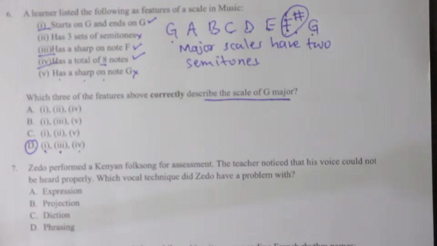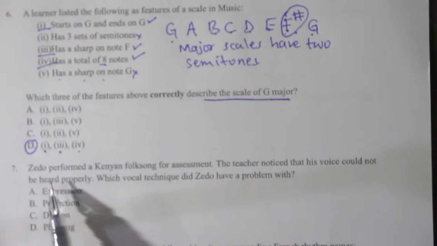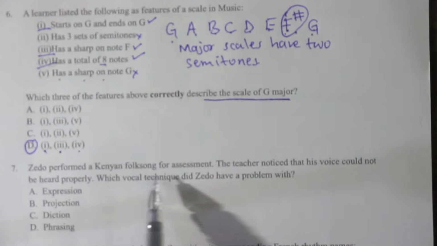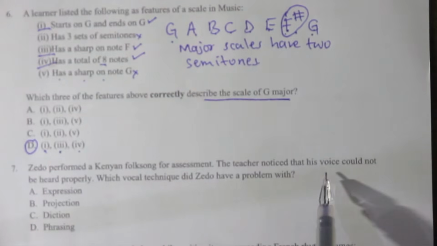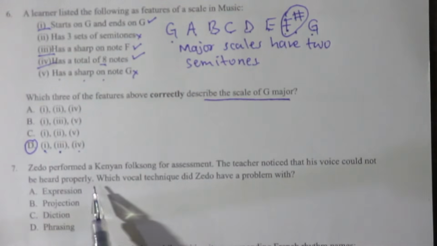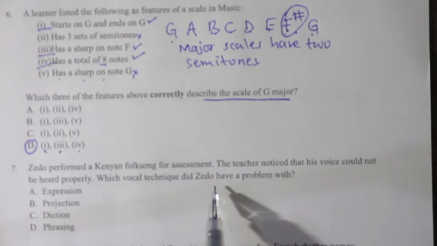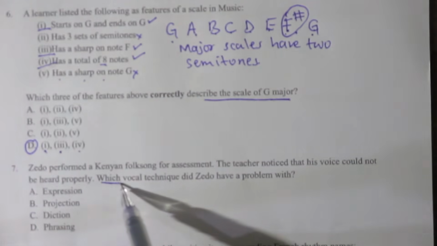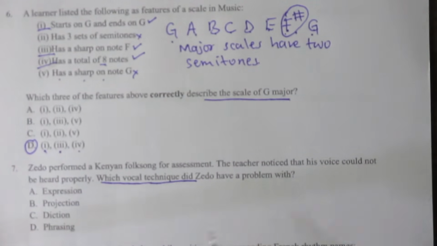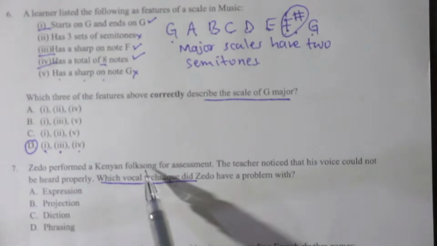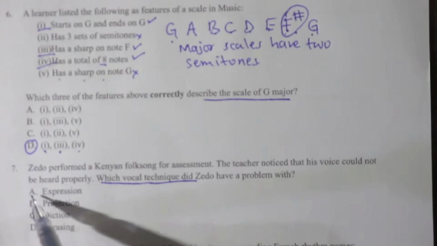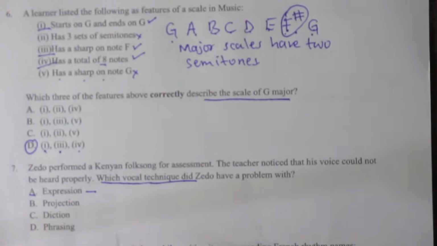To question 7, Zido performed a Kenyan folk song for assessment. The teacher noticed that his voice could not be heard properly. Which vocal technique did Zido have a problem with? So our question here is on vocal techniques when performing a folk song. Now the first vocal technique we are given here is expression.